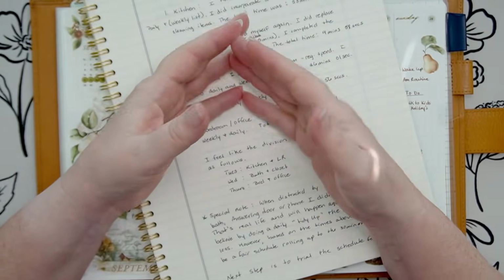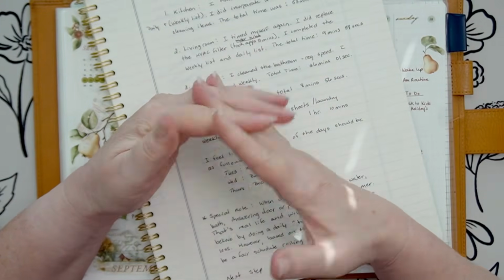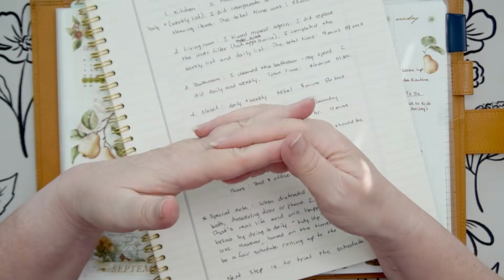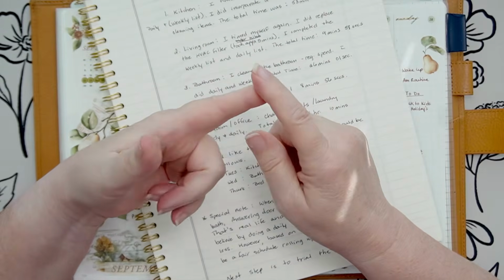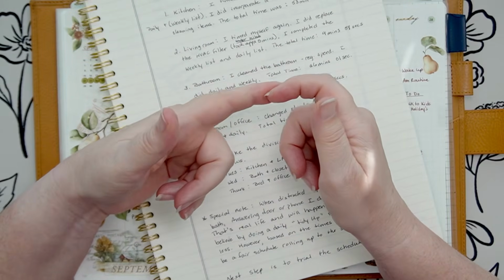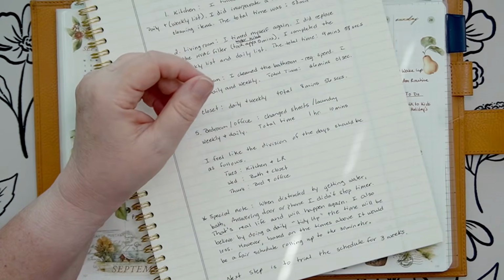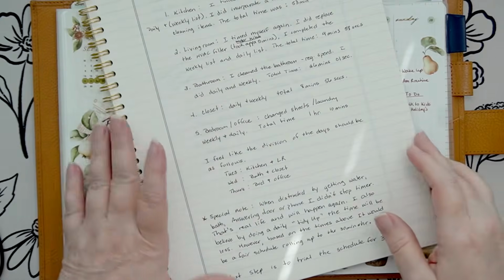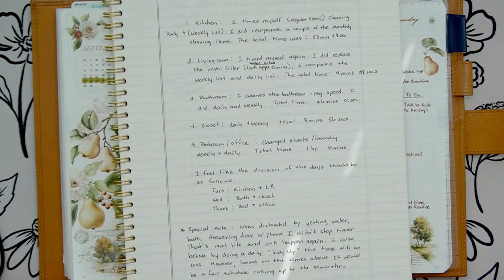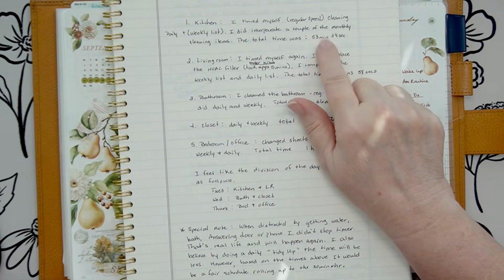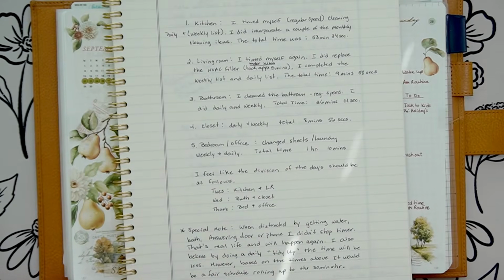All of these things are very high energy cleaning areas. I also ran the cleaner through my dishwasher. Things like this take a little bit longer than just going in there and neating things up. So I was also interrupted during my kitchen, but we're going to leave it at that.